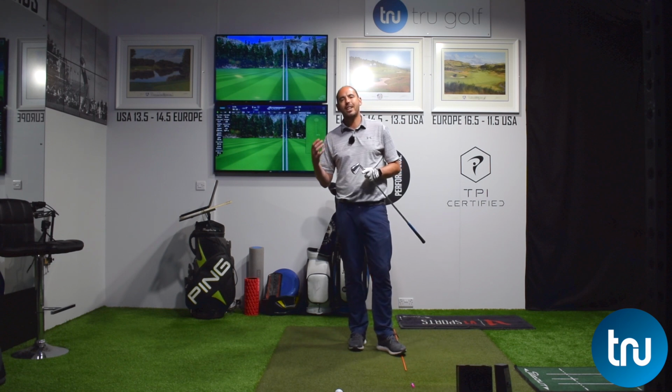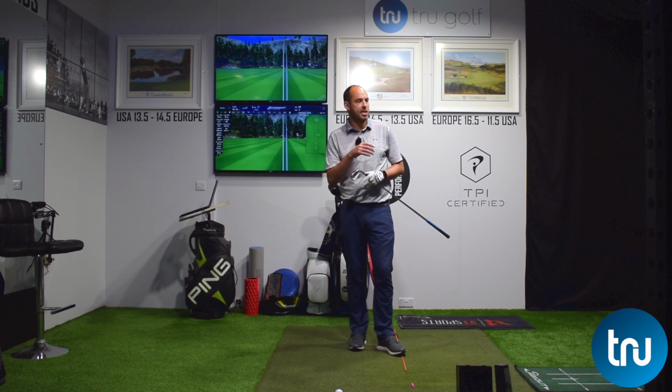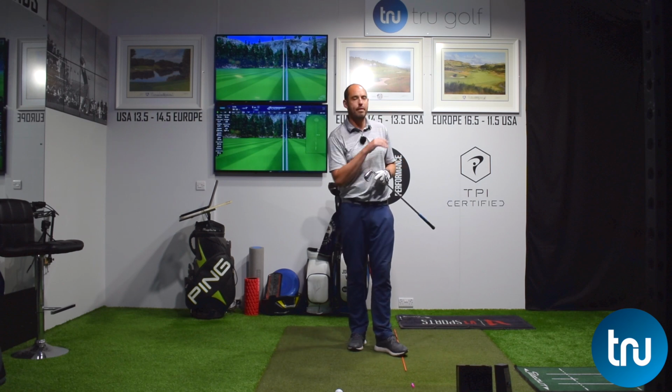So what I'd encourage you to really do is experiment. I'd experiment a little bit on the range, keep the same club for a minute and just play slightly different ball positions and see what happens. See where the ball starts, where it curves, the trajectory, how high it is. You don't need a launch monitor to tell you that. It's great to have that feedback, but you can see it visually.